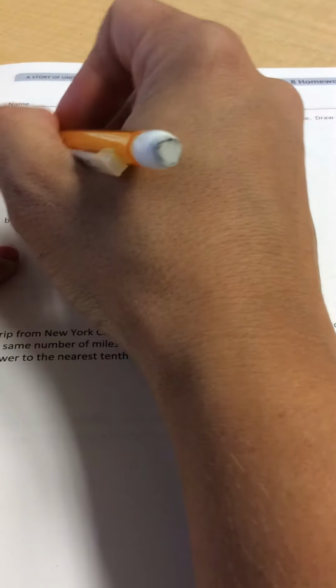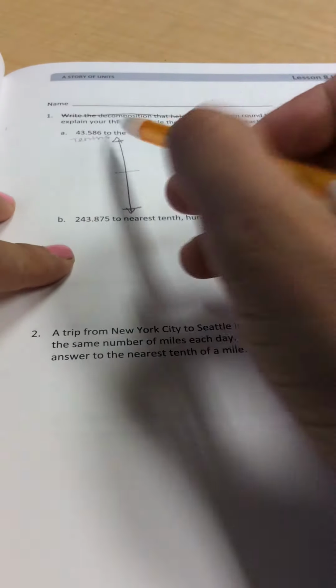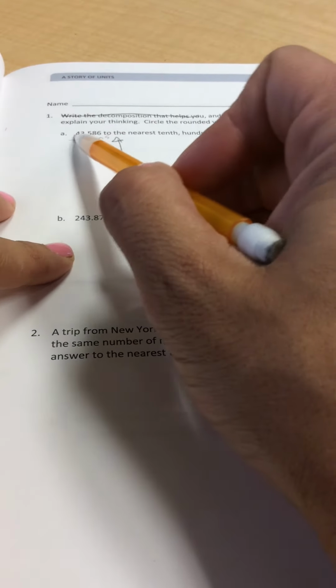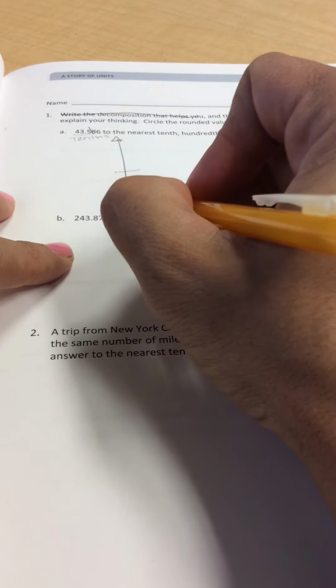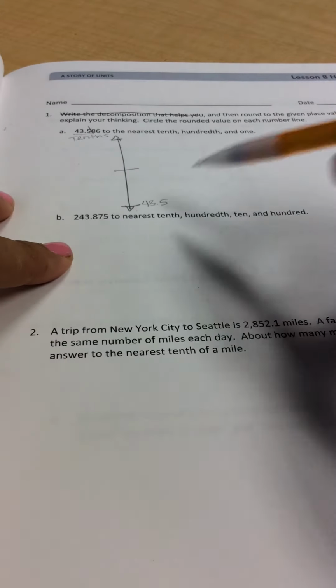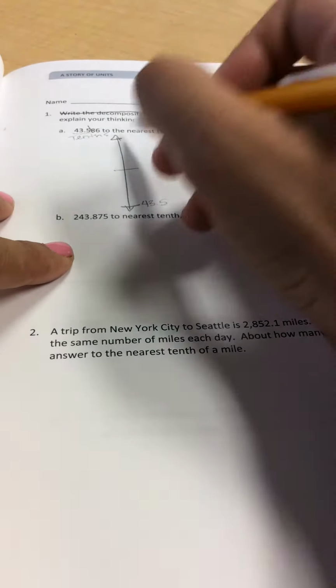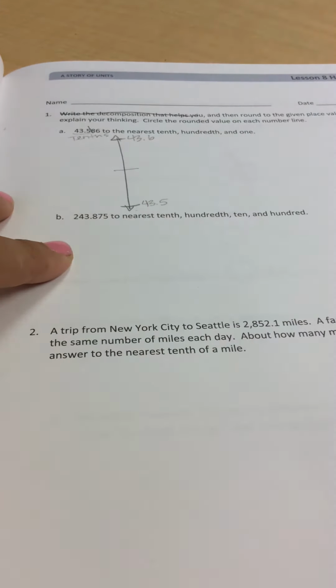We're going to make this one our tenths. If we look at our number, we have 43 and 5 tenths. So we know that's going to be our minimum or our rock bottom. We know we have at least 43 and 5 tenths in our number. Then we ask ourselves, what is the next tenth up? The next tenth up is 43 and 6 tenths.